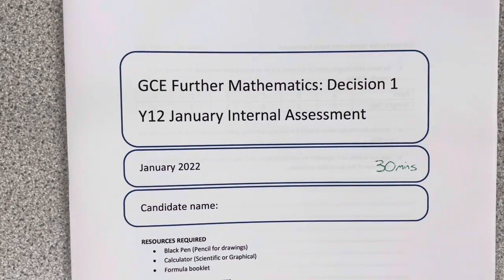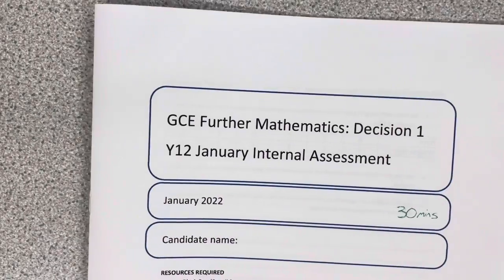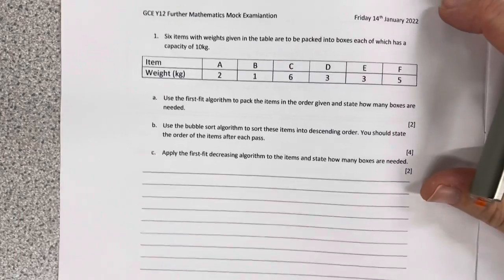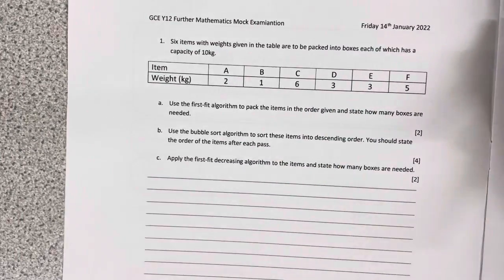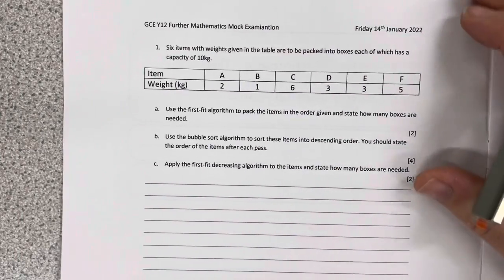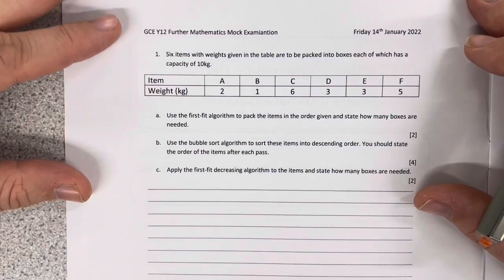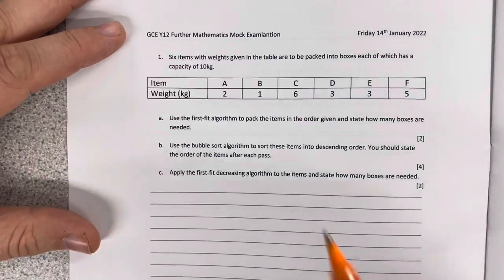Okay, on to my fourth video. This is decision 1, the year 12 January internal assessment 2022. I'm going through the decision paper here. It's a 30-minute paper, so it shouldn't take me too long to go through this one. If you have any questions at the end, please either rewatch the video or come and find me if you're still stuck. But hopefully this will answer any grey areas or uncertainties that you have.